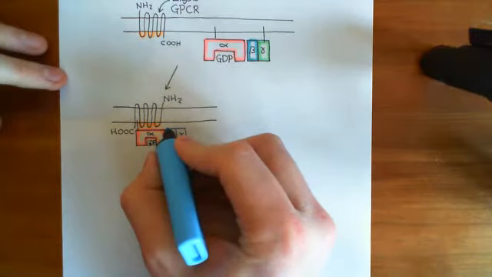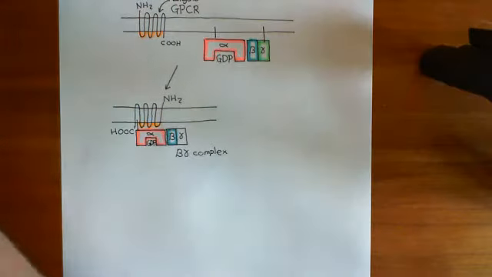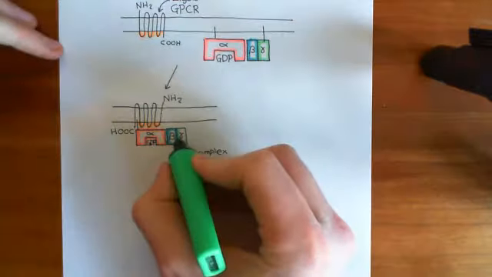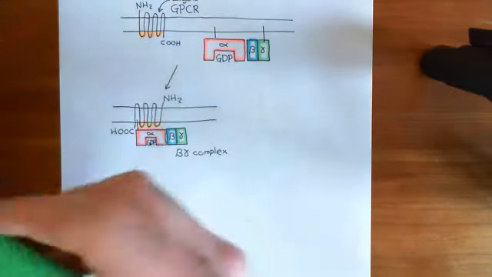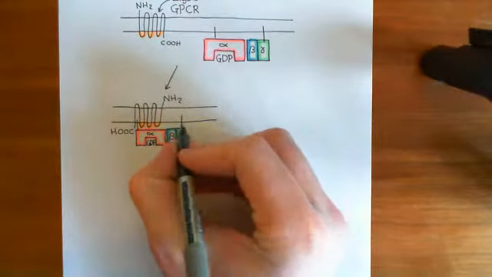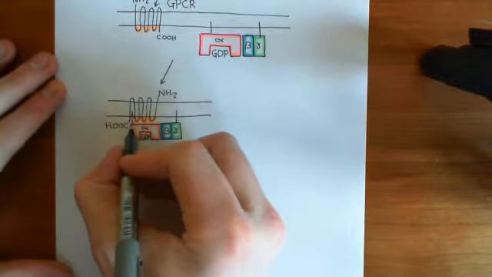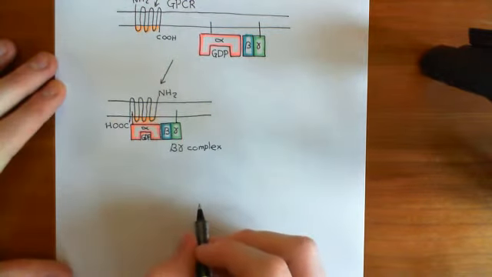Okay, so let's now colour in the beta subunit once again in blue, and the gamma subunit in green. Okay, and once again, of course, the gamma subunit will be attached to the inner leaflet of the phospholipid bilayer via this lipid moiety. Okay, and the alpha subunit still has its lipid moiety.